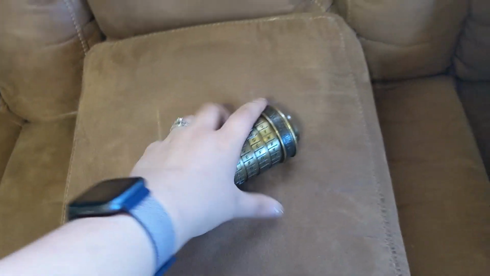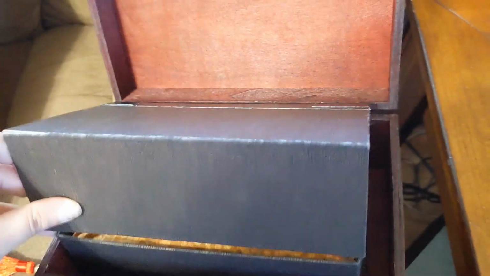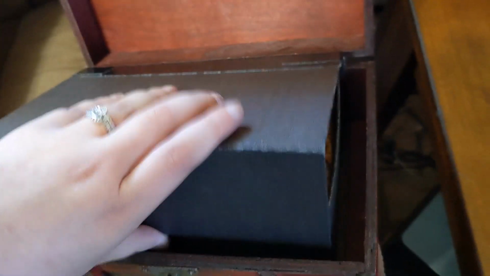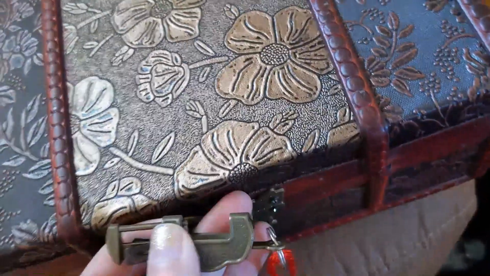Okay, so that's in there. We can spin the dials a little bit. Okay, so next on my list: put it back in its box, in the Chinese box, and lock with the Chinese lock. Okay, so that was over here. Its box. Done. Close, please. And then it fits so nicely in there. And then this is going with the Chinese lock.